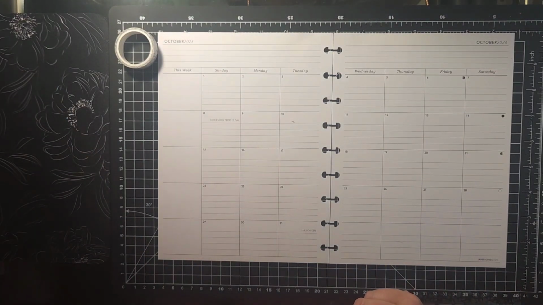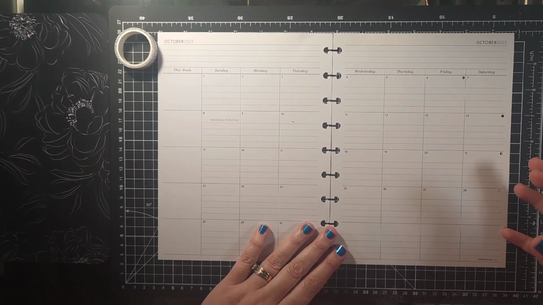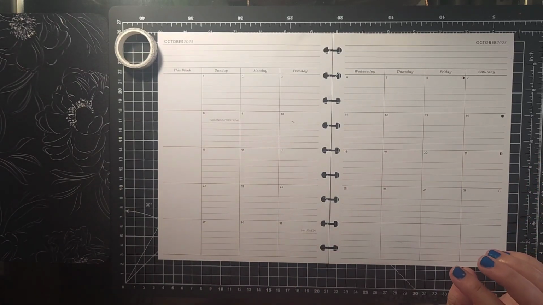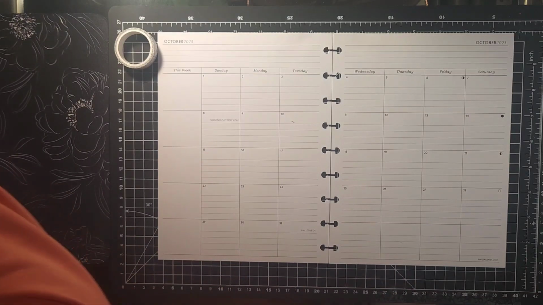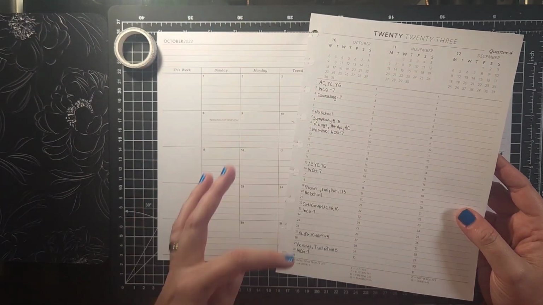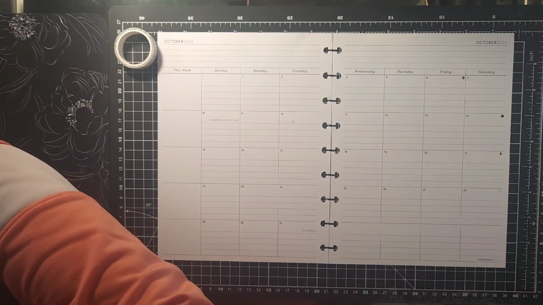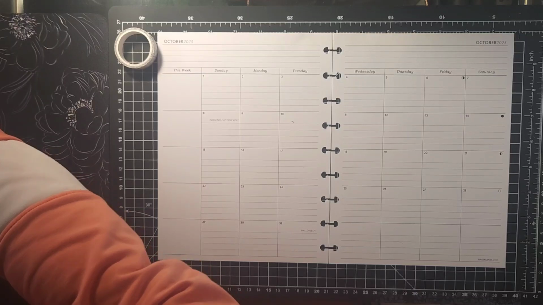All right, so I am using Jane's Agenda Executive Layout, and then I'm going to be using my perpetual calendar, which I already kind of have some things written down on to reference so that I know where I want things on my actual calendar.